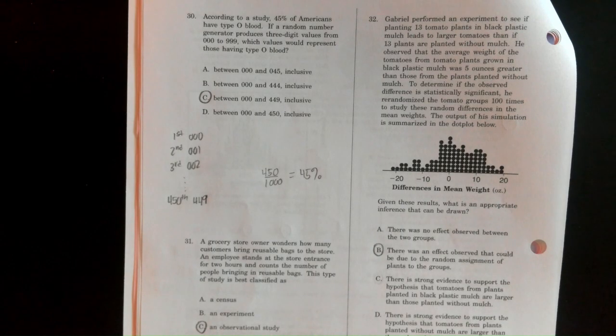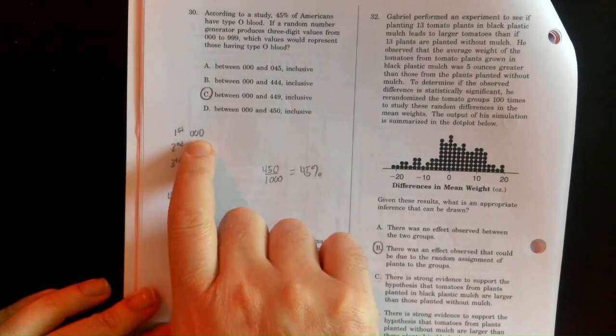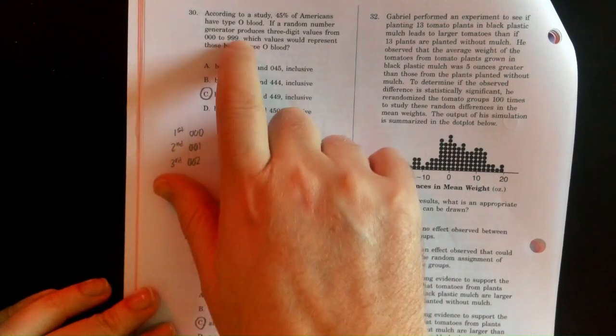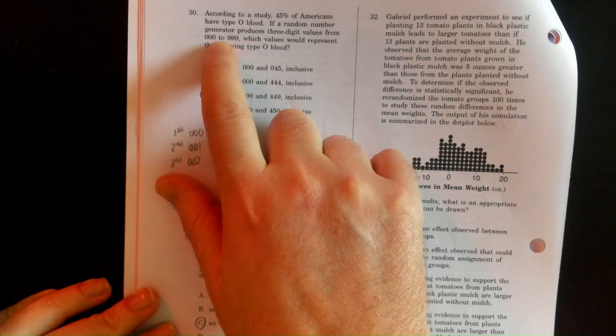We want to pretend to collect data. So that's what we're doing here. We're going to pretend to collect data by using a calculator or a computer, and it's going to randomly generate 3-digit numbers. If it's generating the numbers 000 through 999, that's 1,000 different values.